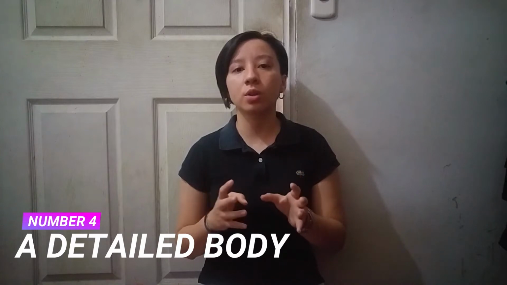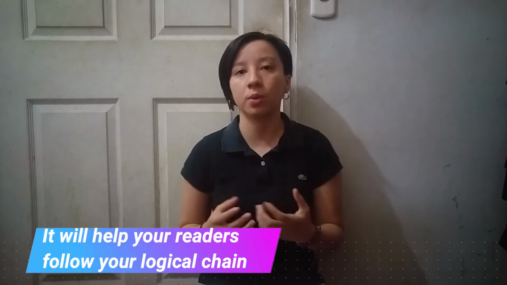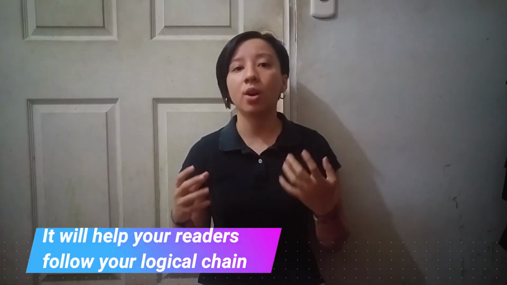Number four, detailed body. This is also one of the most important characteristics of a decent cause and effect essay. So, whether you focus your analysis on the event or on its consequences, you should give thorough explanations rather than vague ones. This will help your readers follow your logical chain and understand your message clearly.